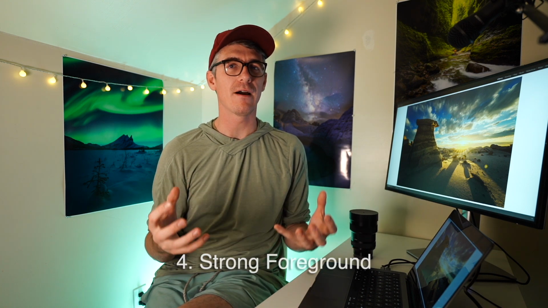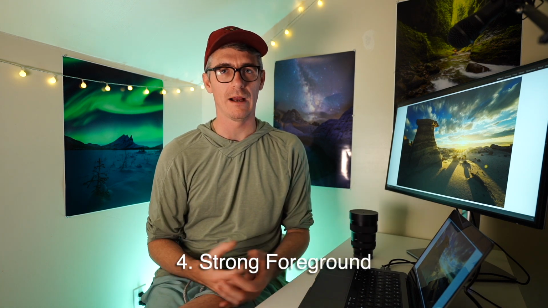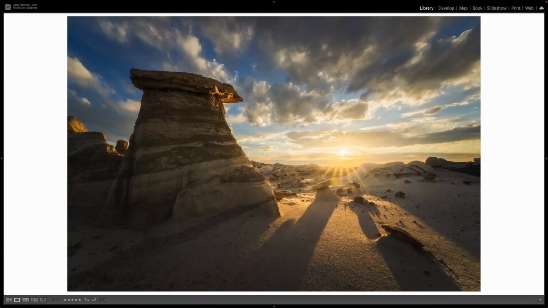The next thing we need to master to effectively use a wide angle lens is finding a strong foreground. And oftentimes this can be trickier than it sounds because there are many places which simply don't have very interesting foregrounds, or it's really difficult to find a foreground interest in your photograph. Here's a great example of the Bisti Badlands in New Mexico.